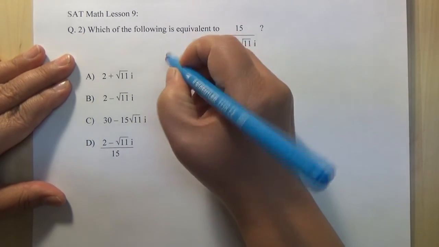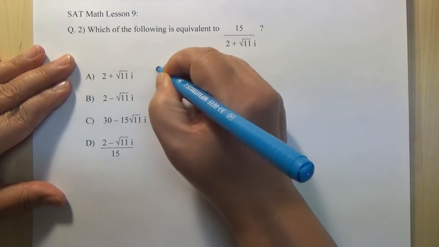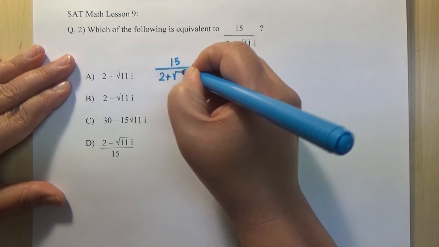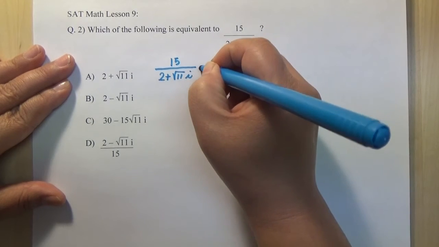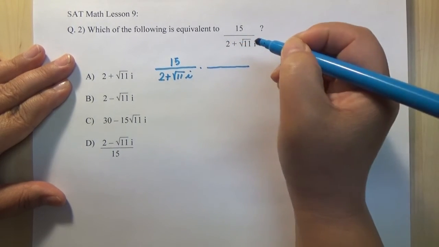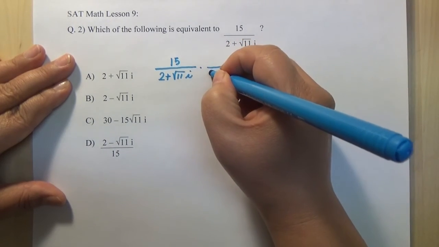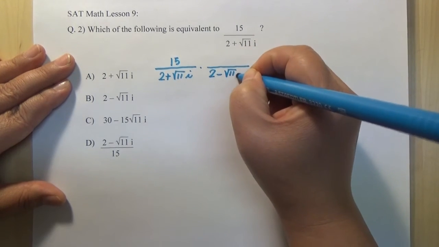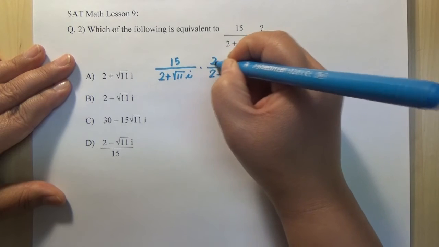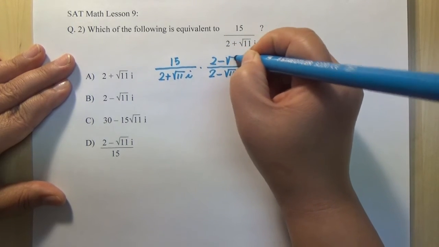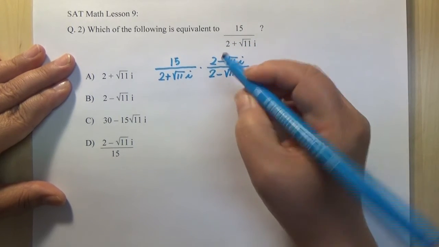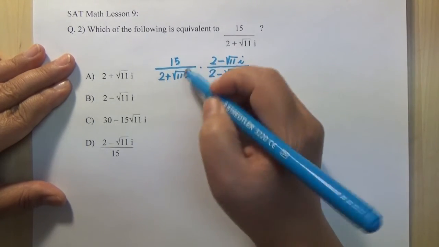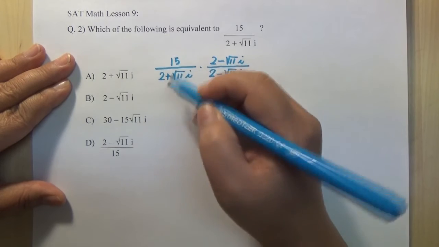So I'm going to rewrite here 15 over 2 plus square root of 11i times the conjugate of the denominator, which is 2 minus square root of 11i, and the same thing, 2 minus square root of 11i, which is 1. This is 1 because you don't want to change the value of the expression.